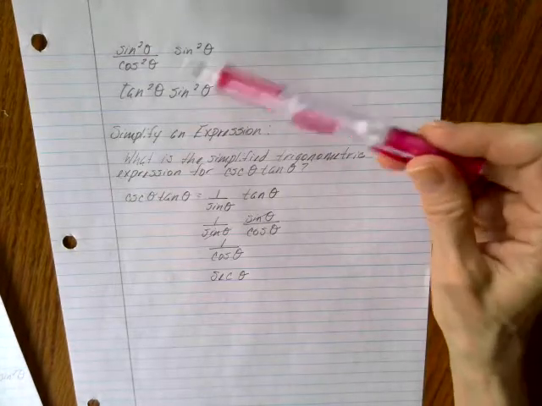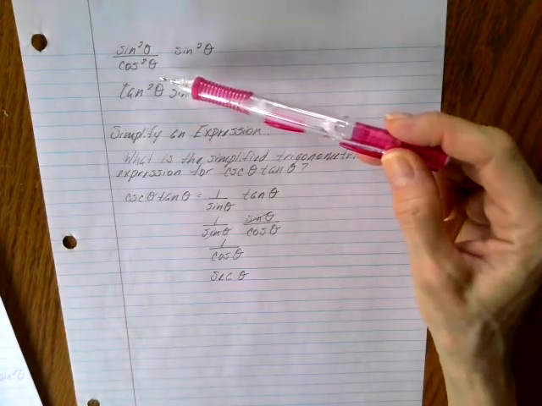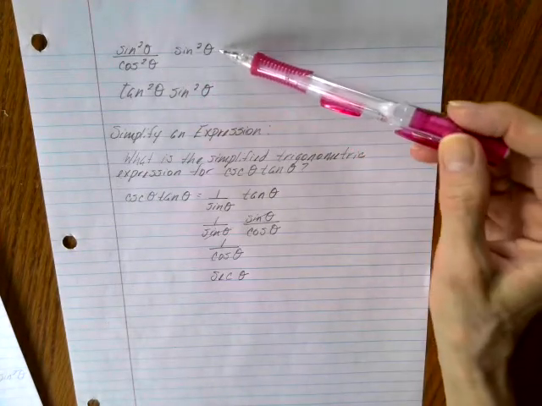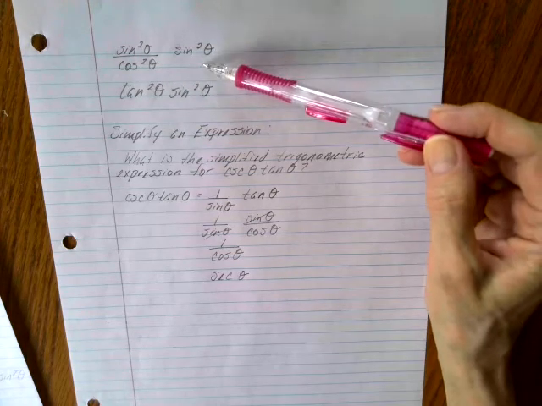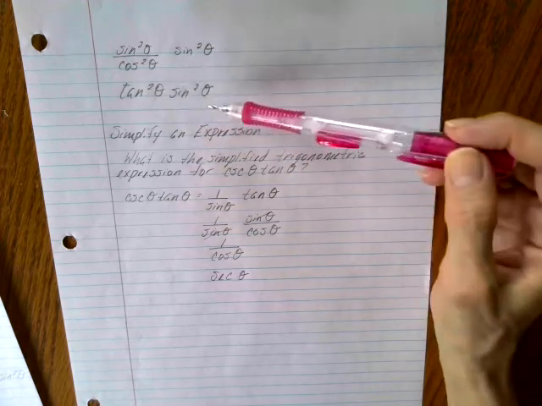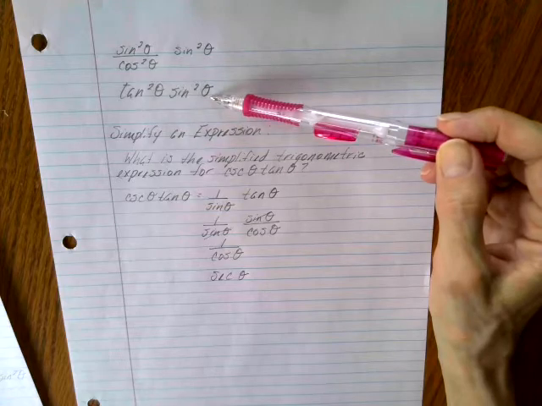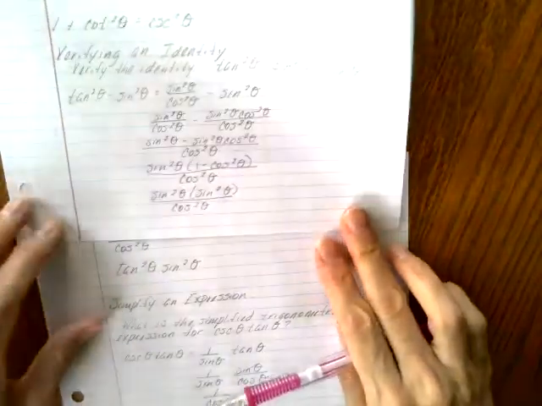Sorry, we got to move to the second page. All right, it says sine squared theta over cosine squared theta times sine squared theta. I just wrote this over 1, and that gives me tangent squared theta sine squared theta, which is what I was trying to get. So let me put these together for you so you can see.